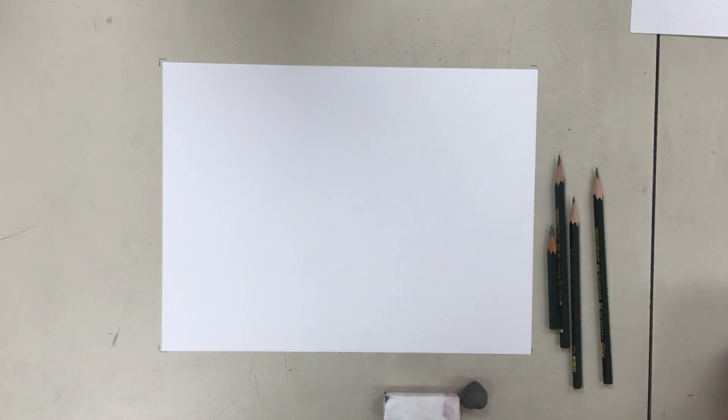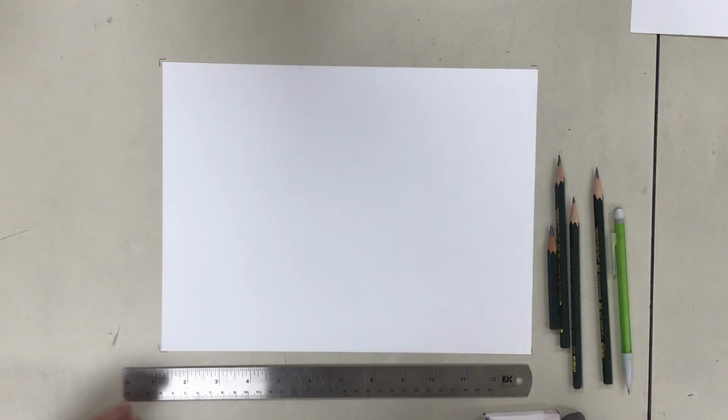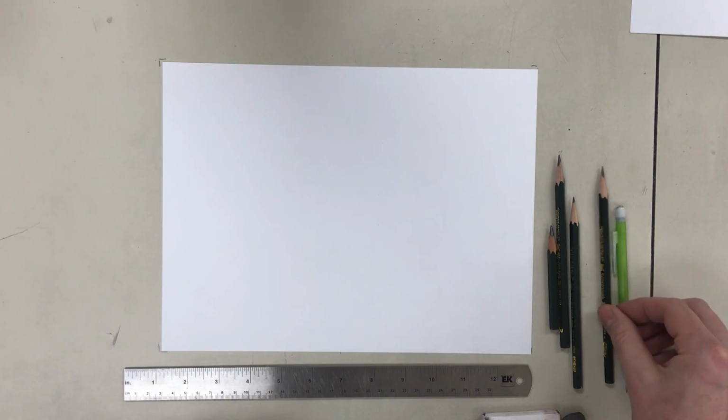All right, ladies and gentlemen, we're here today to draw a cylinder. And I have my tools here. I have two types of erasers, a variety of pencils, as well as my ruler. And that's all you need for the cylinder drawing here today. What I'm going to do is start off with some notes.